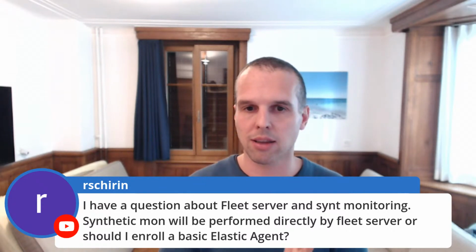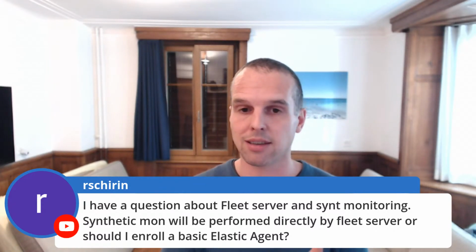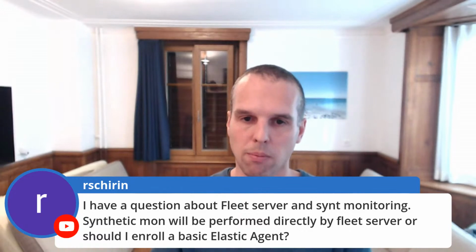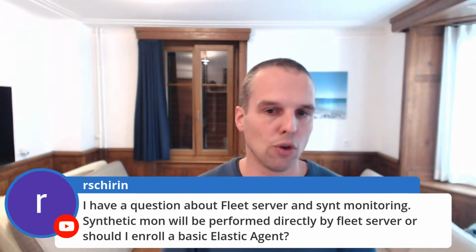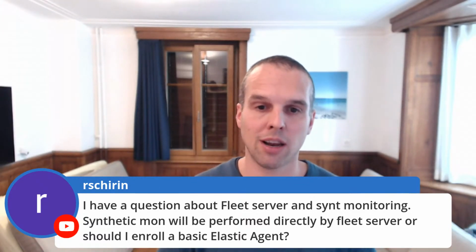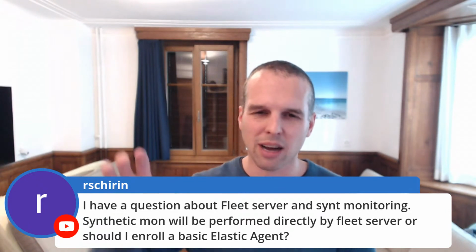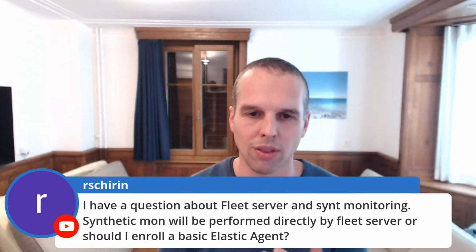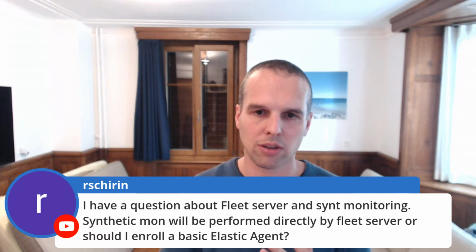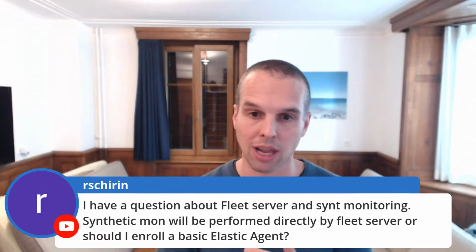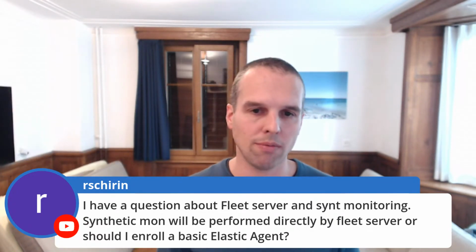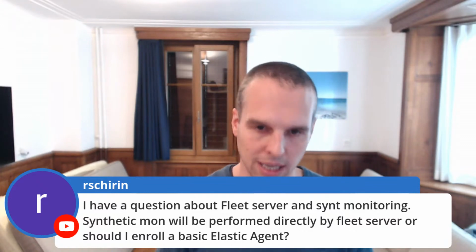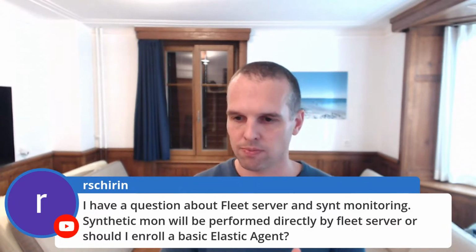Keep in mind that the Elastic Agent with Fleet Server, of course, has a lot more permissions. So if you run 5 or 10 Elastic Agents for synthetics, I would likely run a separate one for Fleet Server to just have it independent, or use the one on Elastic Cloud. But if you just have one, yes, of course, you can put synthetics inside, just run it there too.